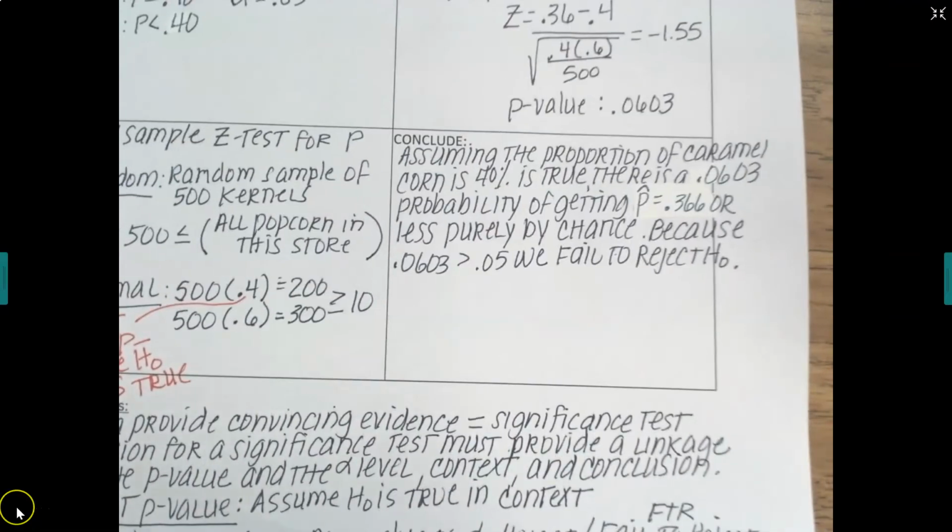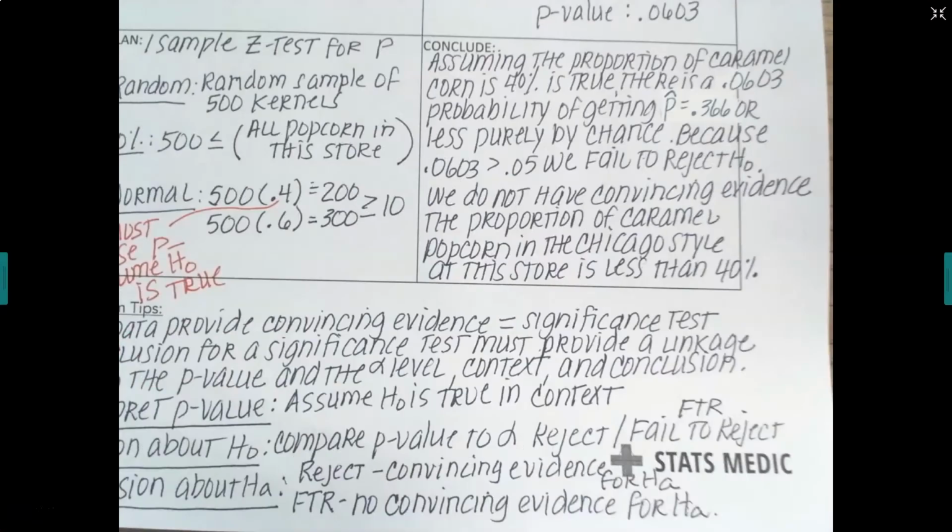So let's include this last part now. We do not have convincing evidence the proportion of caramel popcorn in the Chicago style at this store is less than 40%. Okay, we include all 3 of those things. We should get full points. Hopefully that was helpful. Let me know if you have any questions, and I will see you in class.